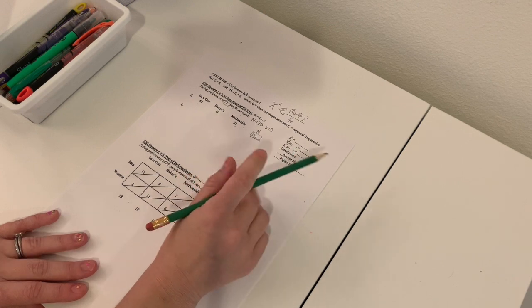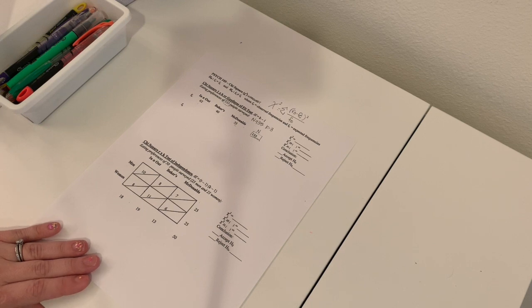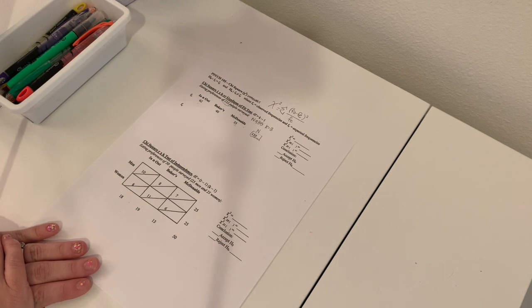If on a quiz or a homework you were not given the N, but you still would need it for your formulas, you'd have to calculate it on your own. The way you would do that is by adding together all of your FOs, and that would give you your N.